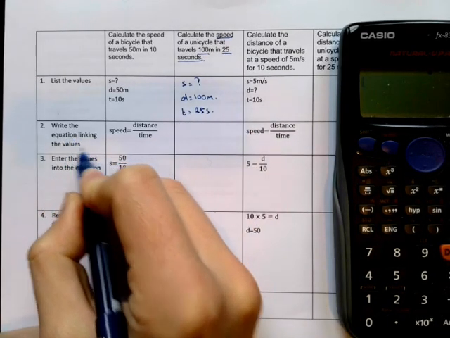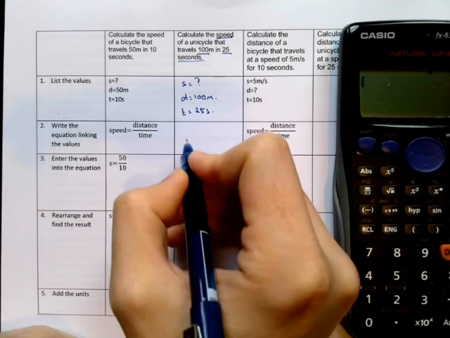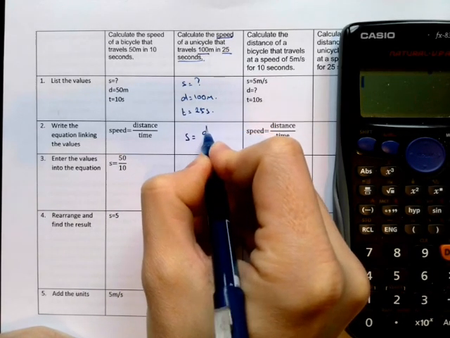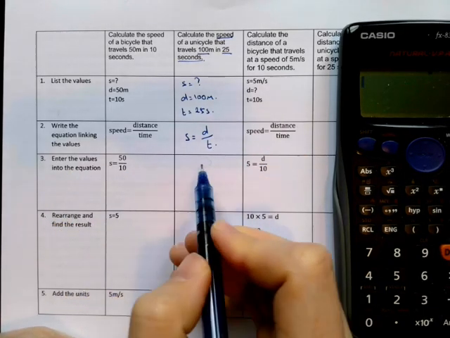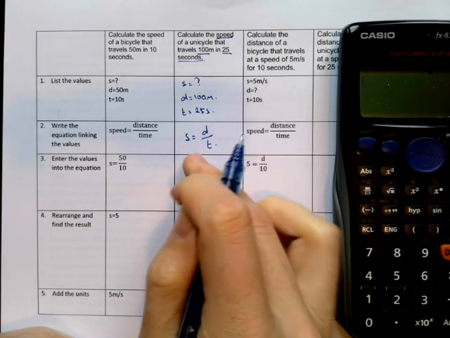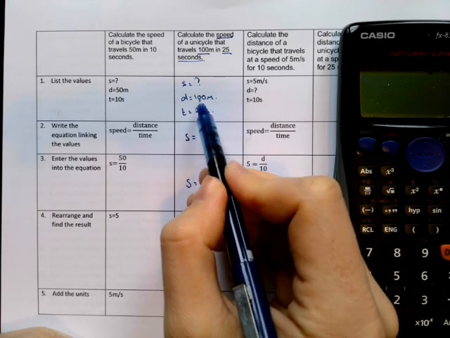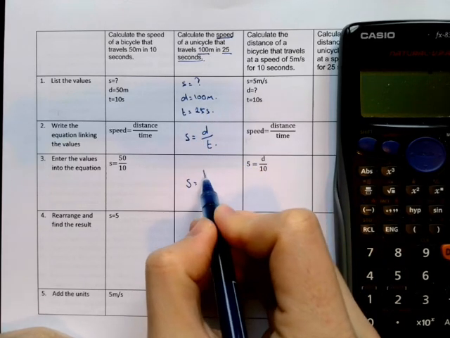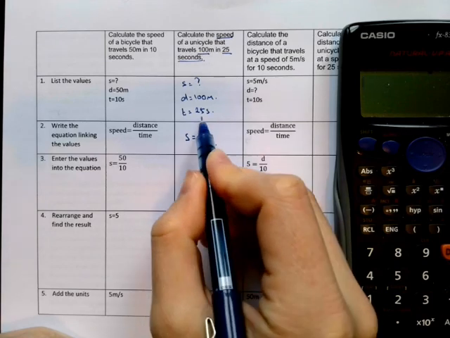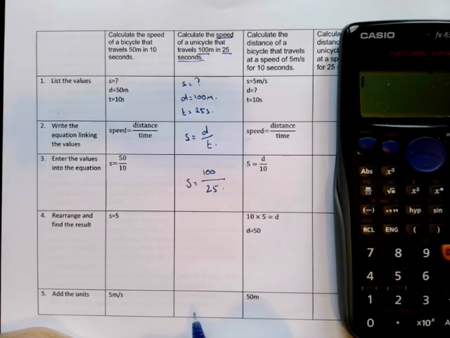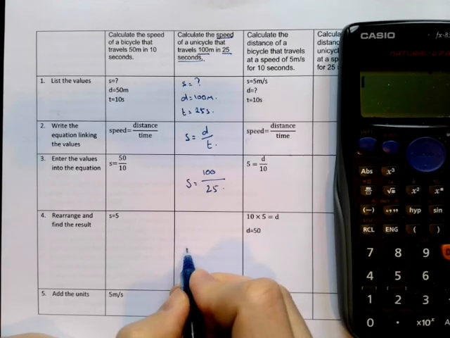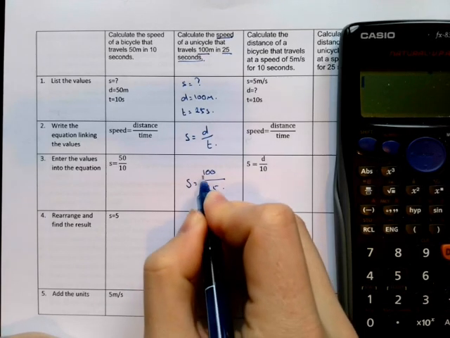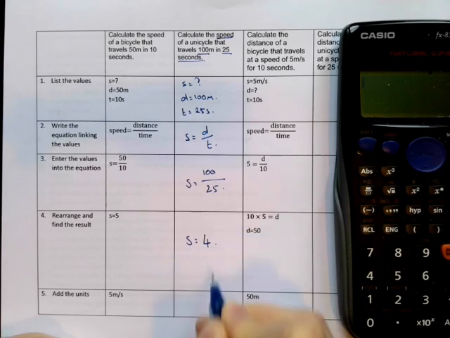Now we write the equation linking the values. Well, I've got speed, distance, and time. I know that the equation for that is speed equals distance divided by time. Enter the values that I have into the equation. Well, I don't know the speed, that's what I want to find, but I know that the distance is 100, so it's going to be 100 divided by time, 25. I don't need to rearrange it, it's already fine for speed. And I know that 100 divided by 25 is 4.